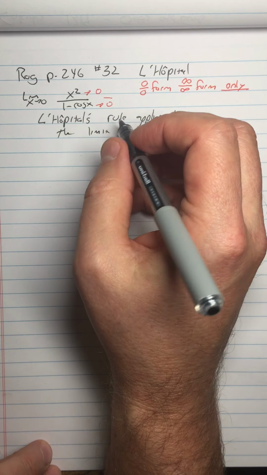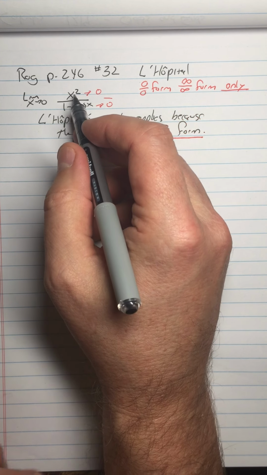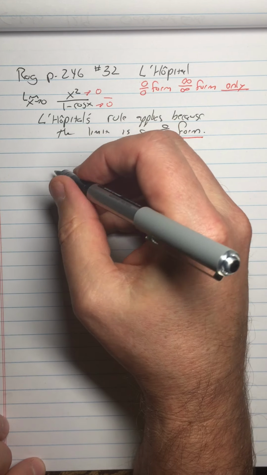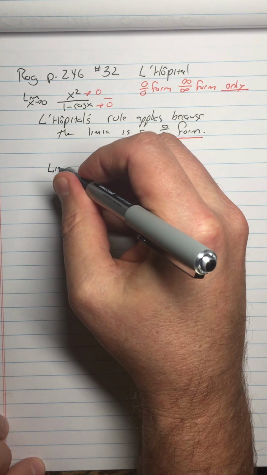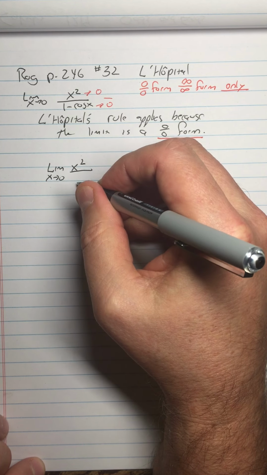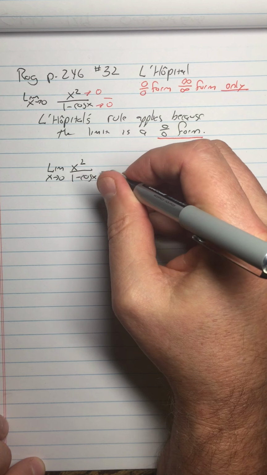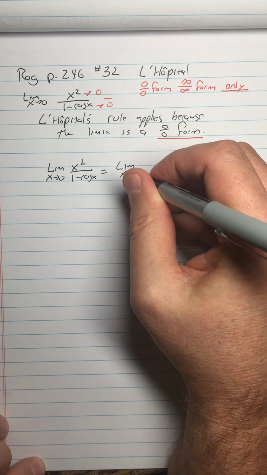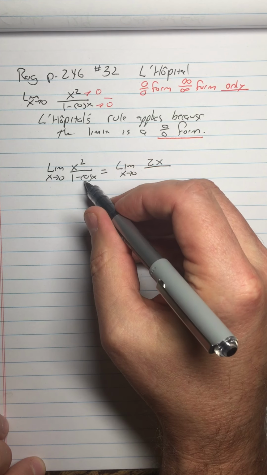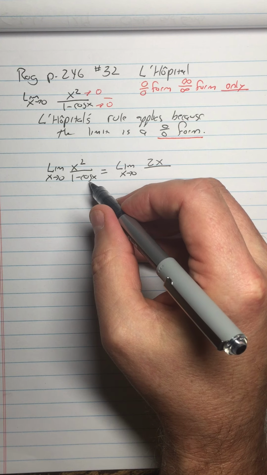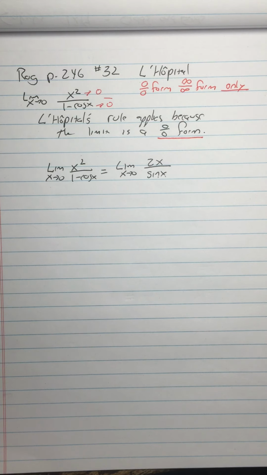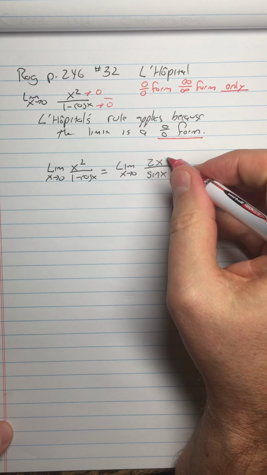All right, so what is this saying that we can do? I don't know what the limit of x squared over 1 minus cosine x is. How am I going to know what that is? All right, so here's what we do. Limit as x approaches 0 of x squared over 1 minus cosine x is equal to the limit as x approaches 0 of 2x over, now this is just going to be the derivative of negative cosine x, which is just sine x, right? Okay.